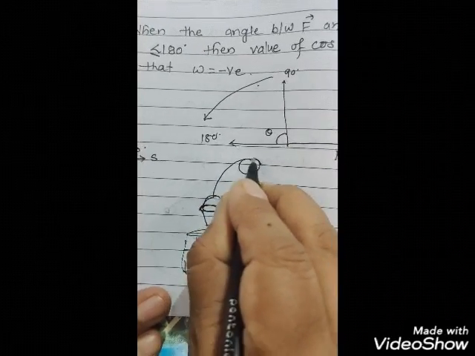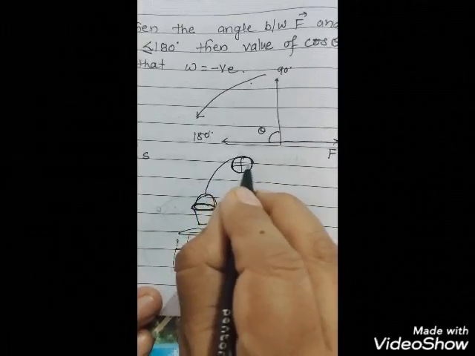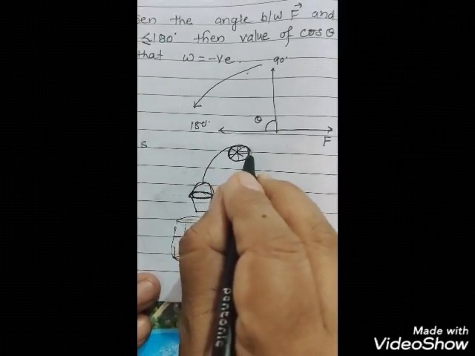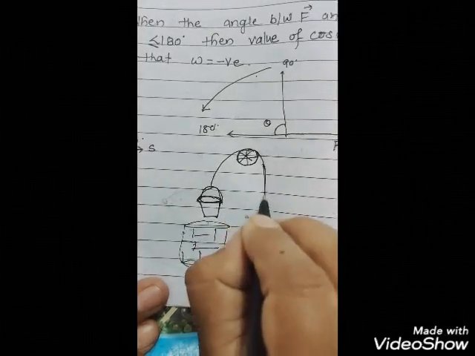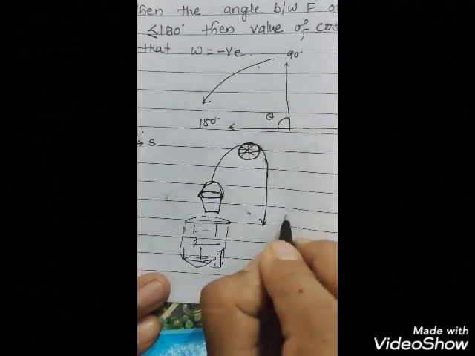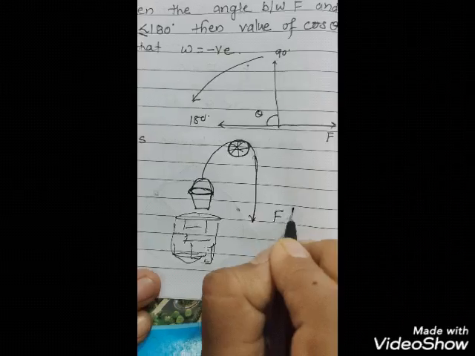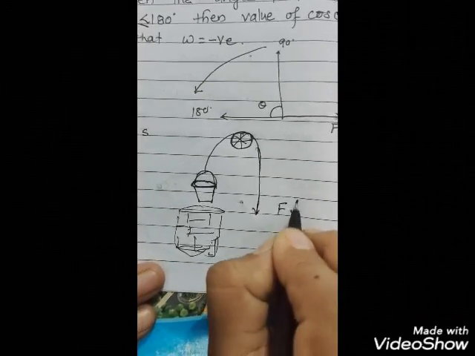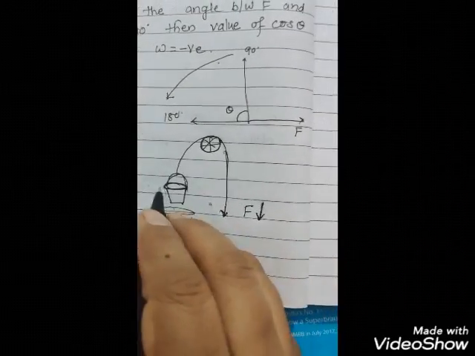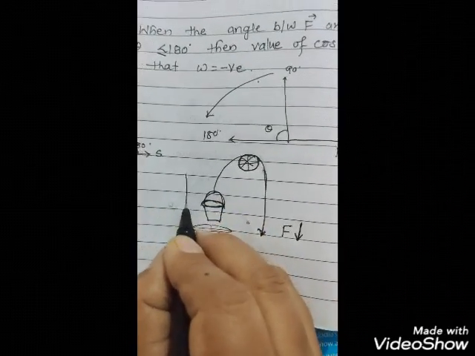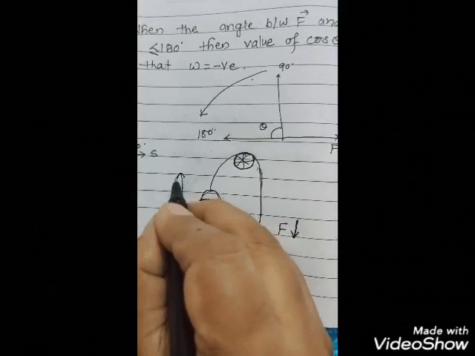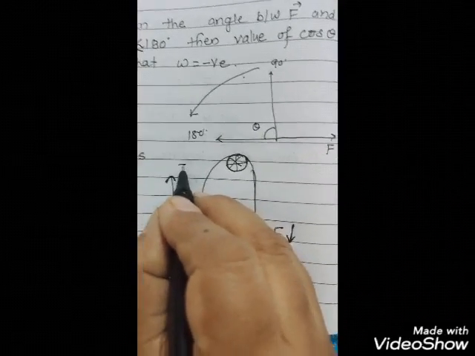The person applies the force downward by pulling this rope, and the displacement of this bucket, which is full of water, is in the upward direction.